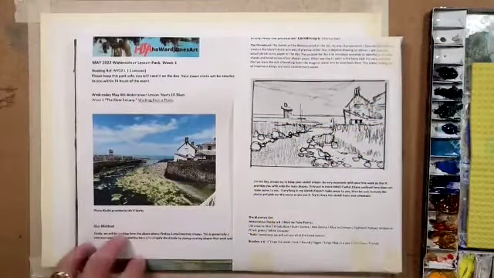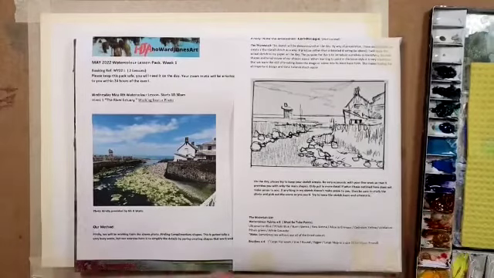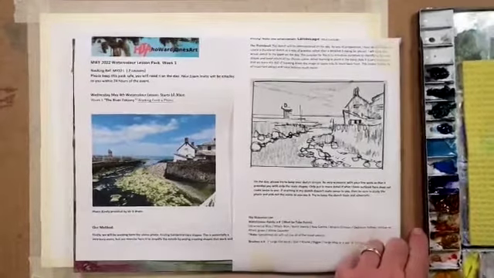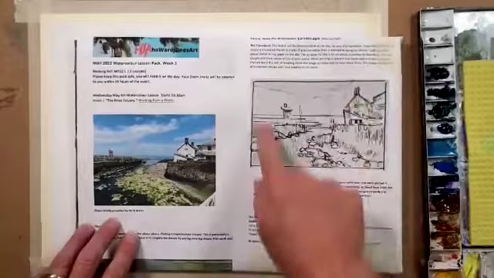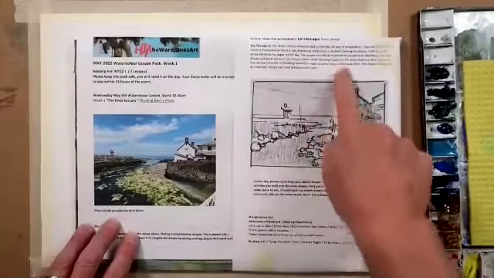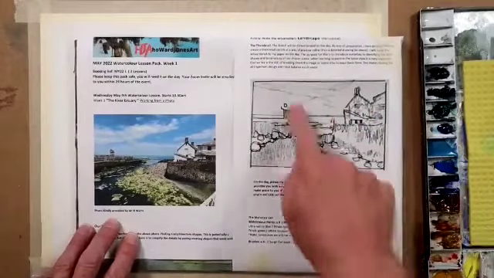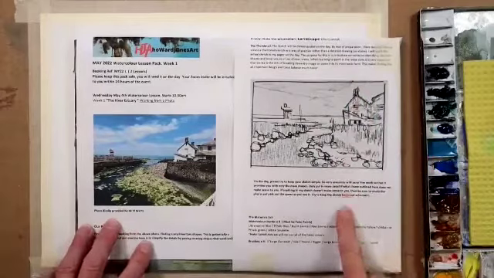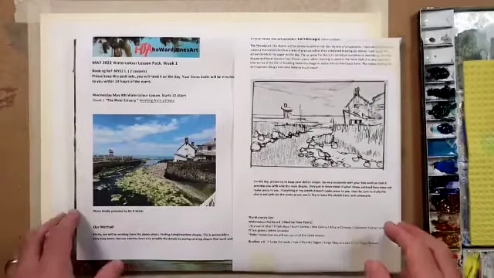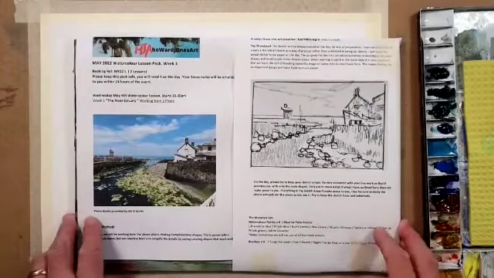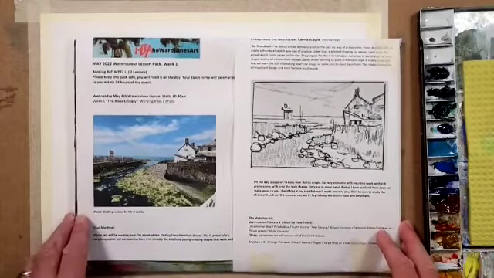Really like estuary scenes. But what I was going to add to this little lesson, mostly in the stuff that I sent out in the pack, is the usual advice. But as you know, I like to add a few extra tips and hints during the process.